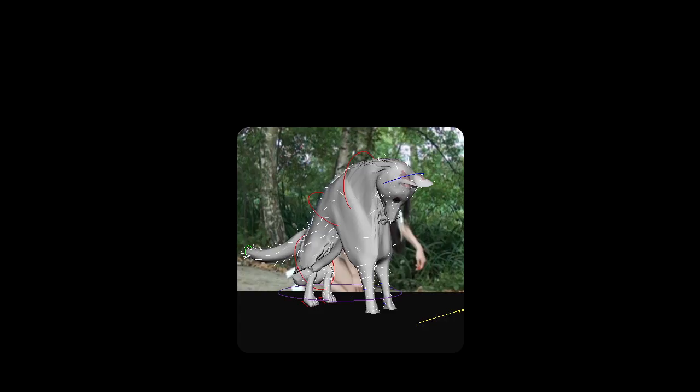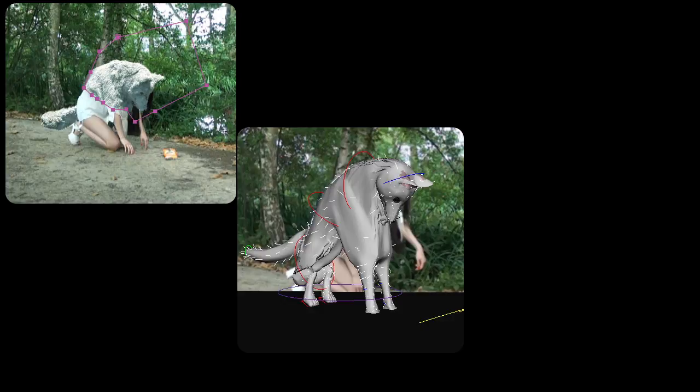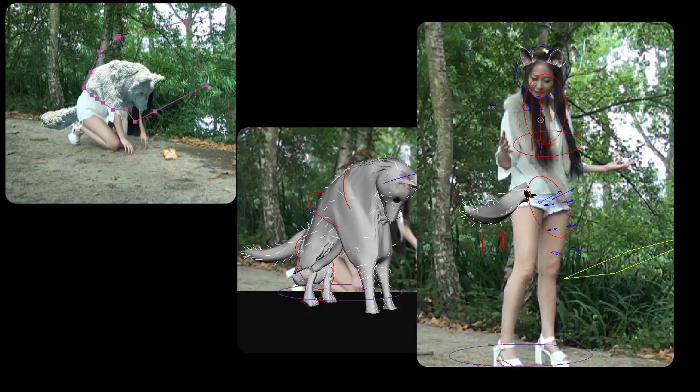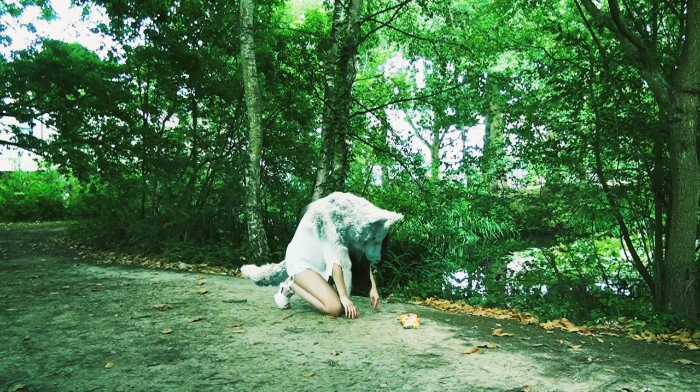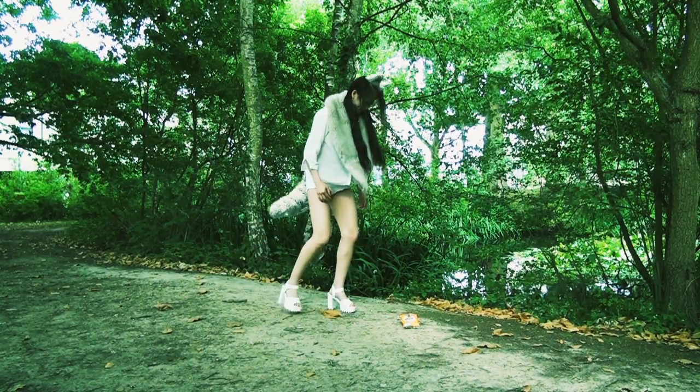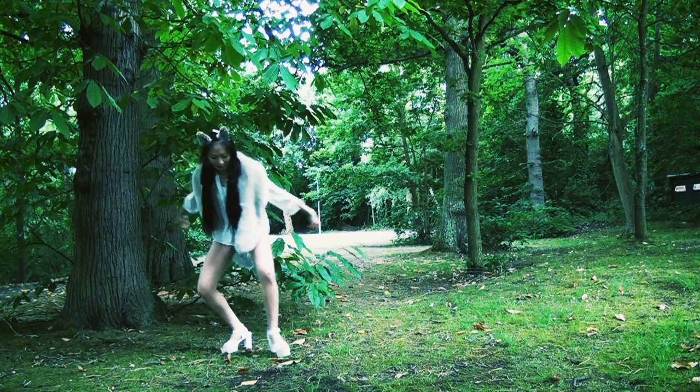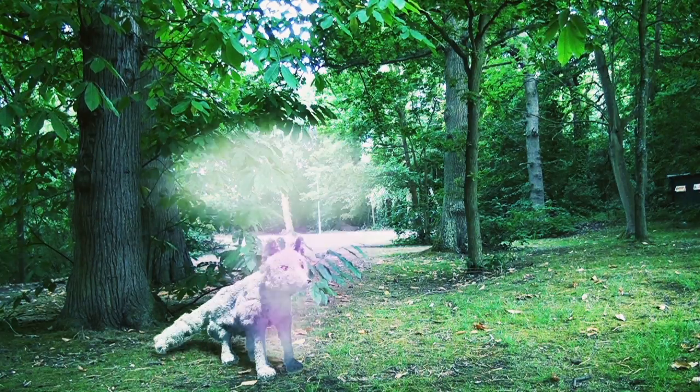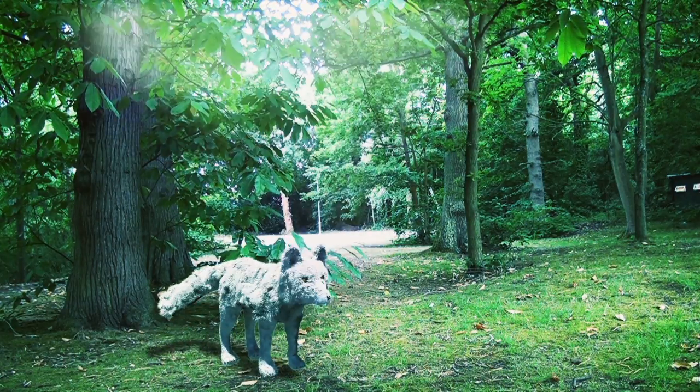When the fox turned to human, I used another model which only has ears and a tail, and matched the person. After that, I rendered the ear layer and the tail layer separately, in case the ear made a weird shadow on the tail. Then I put the different layers together in After Effects and used roto to slightly fix them.